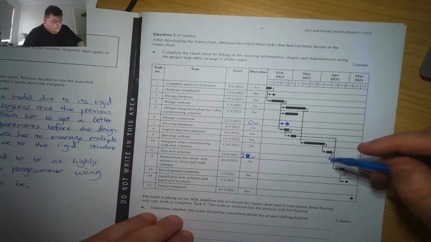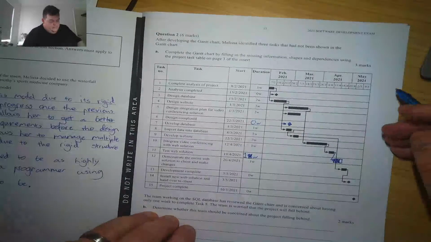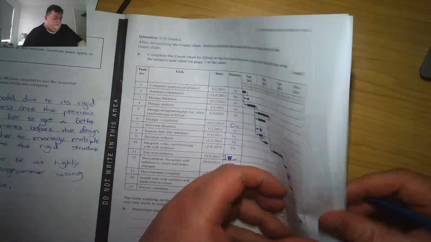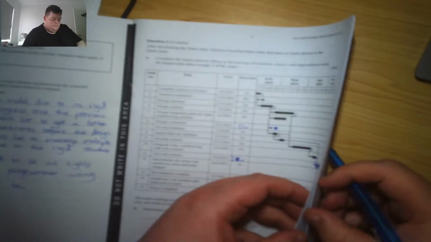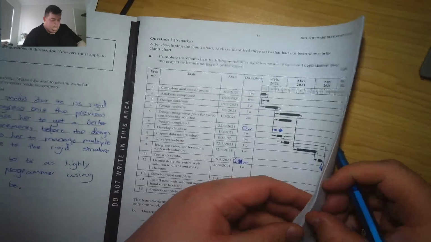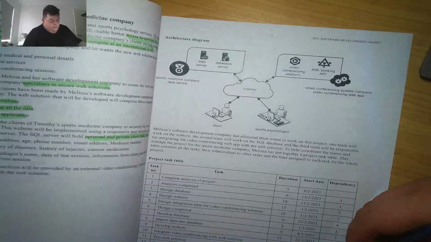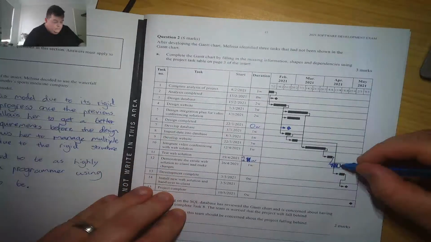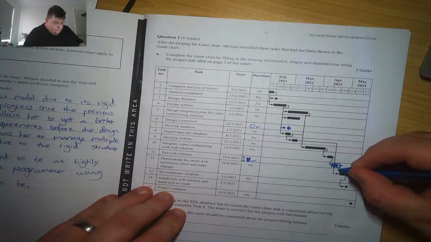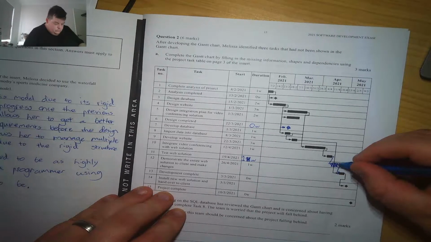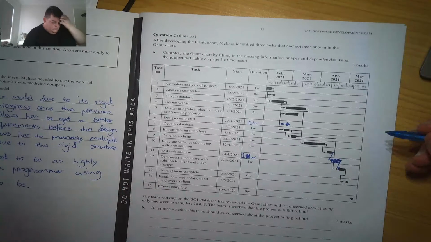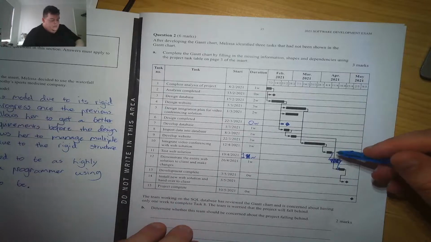Into there. And I'm assuming that 11 is a dependency for something as well. For 12. Let's put that in there.